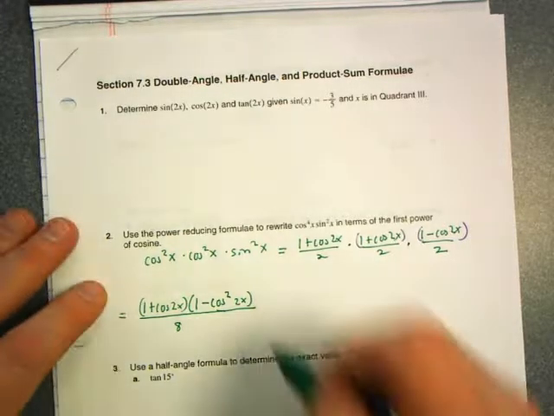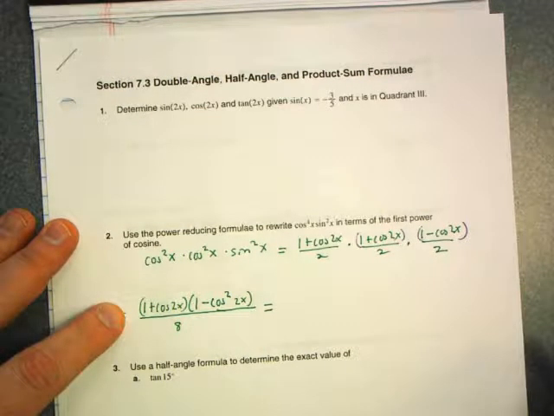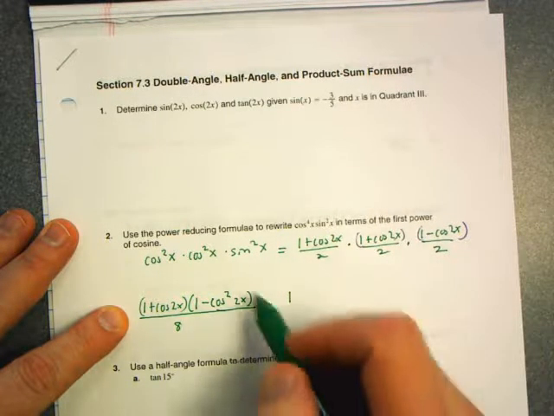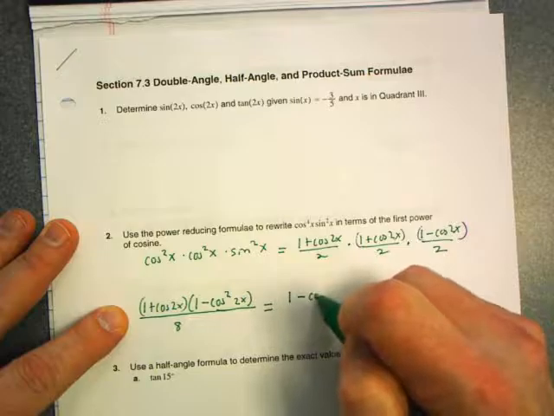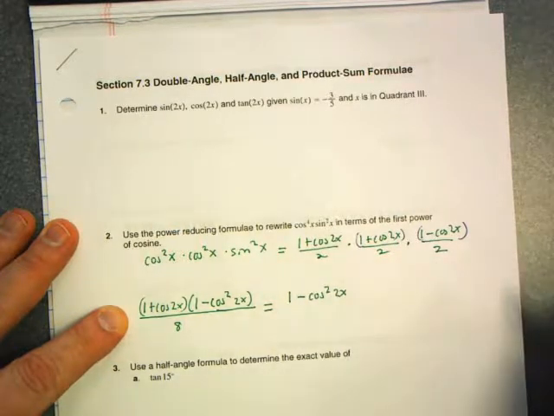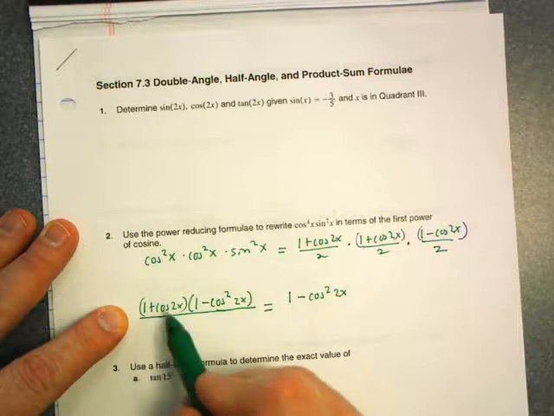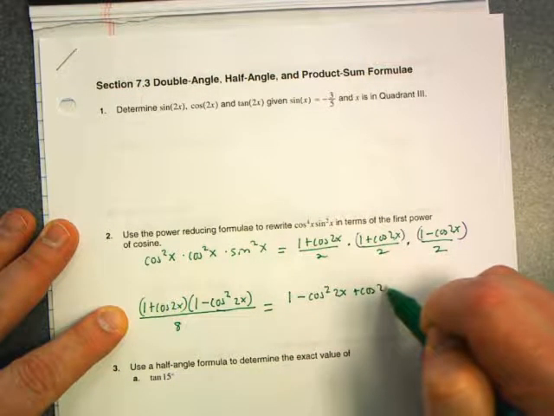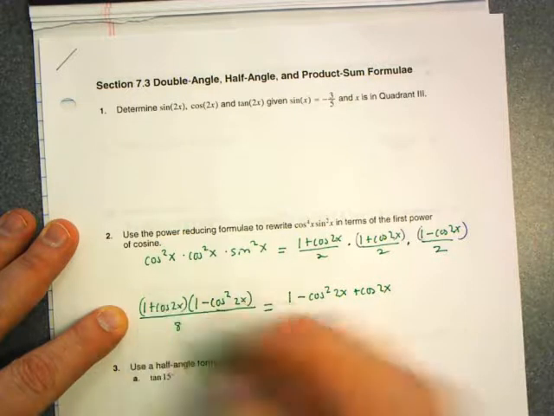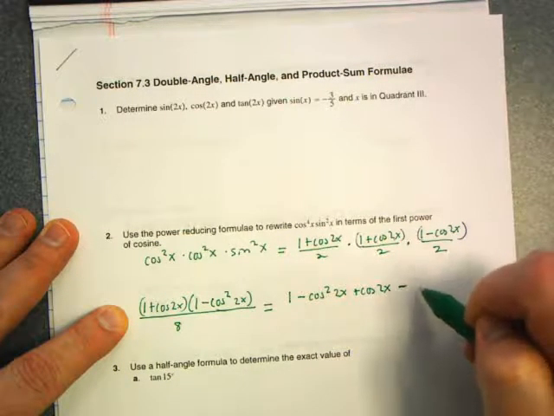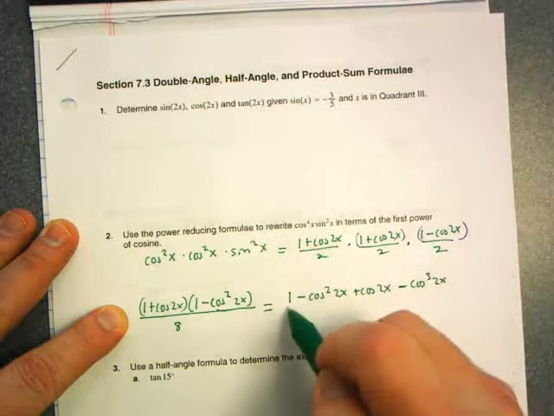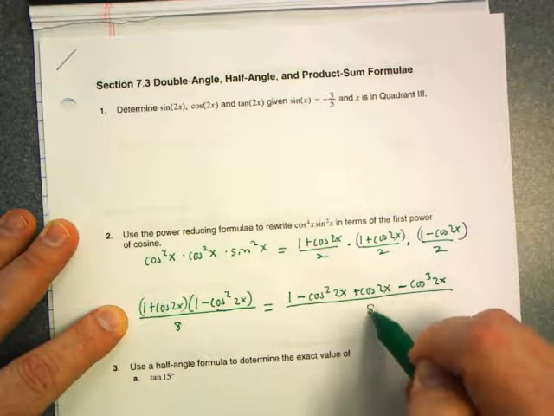Okay. Now I FOIL them again. When I FOIL again, I get 1. And then on the outside, I get minus cosine squared 2x. On the inside, I get plus cosine 2x. And then on the last, I get minus cosine cubed 2x. All divided by 8.